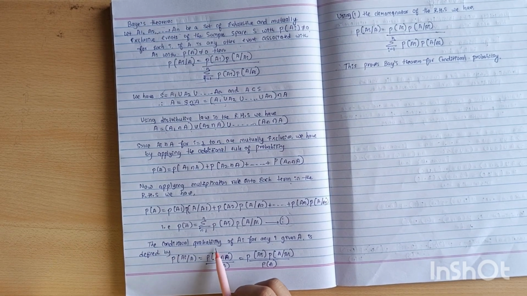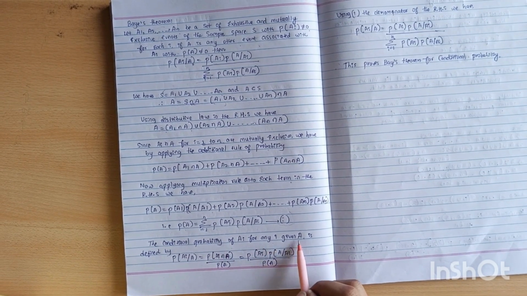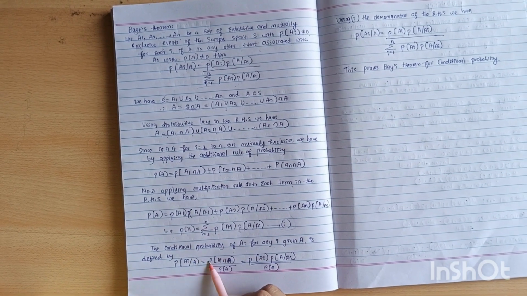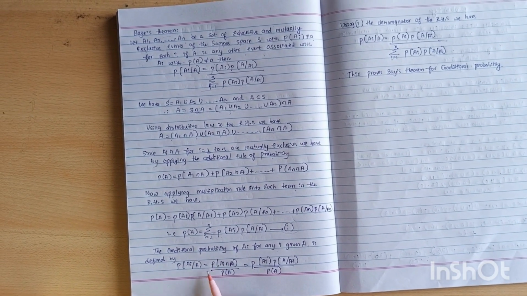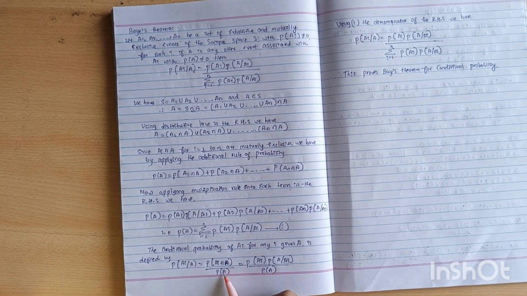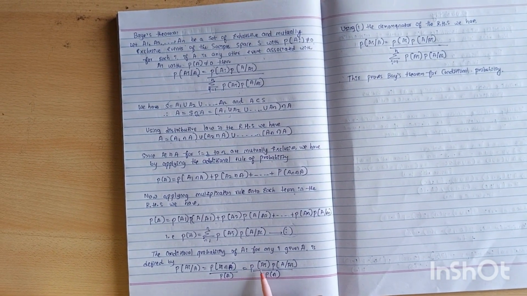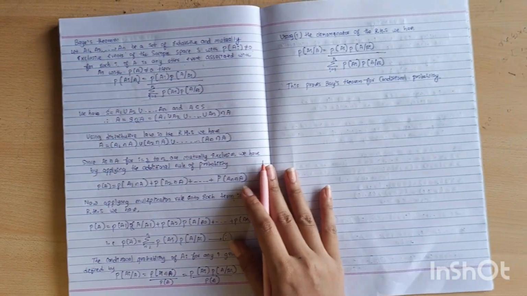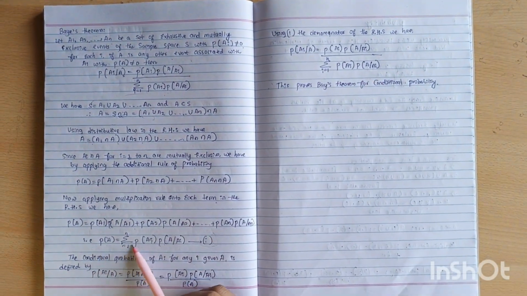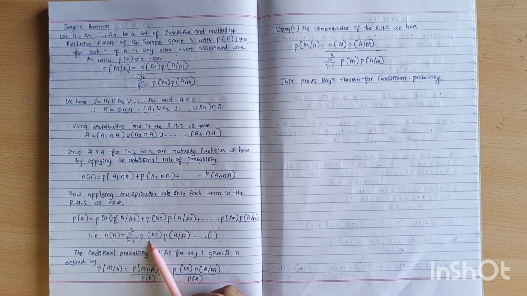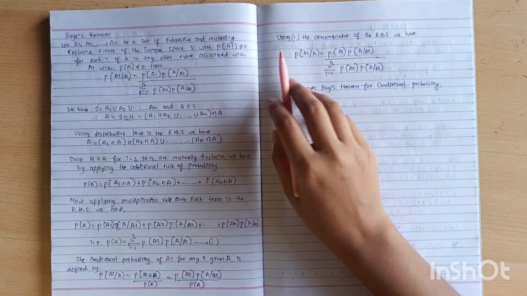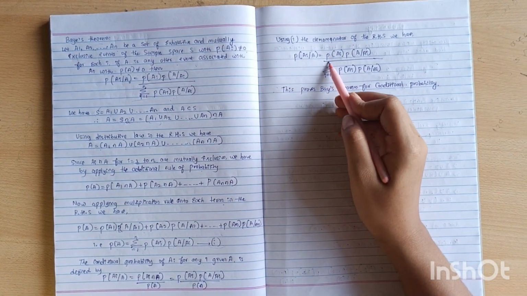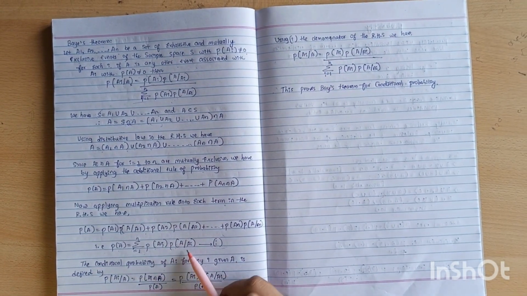Next, the conditional probability of Ai for any i given A is defined as follows. By using the conditional probability, we have to reduce the form. So P of Ai by A is equal to P of Ai intersection A divided by P of A, that is equal to P of Ai into P of A by Ai divided by P of A. So now using equation 1, that is P of A is equal to summation of i equals 1 to n P of Ai into P of A by Ai, we use it for the denominator of the RHS.